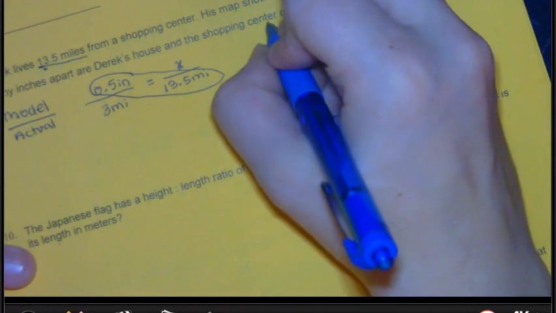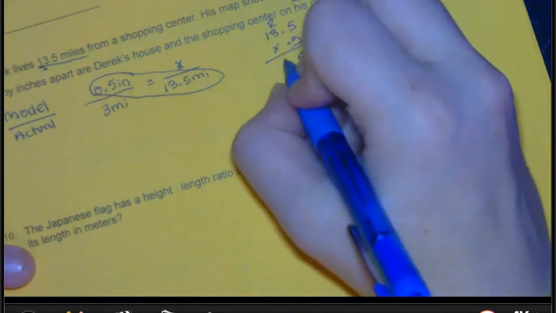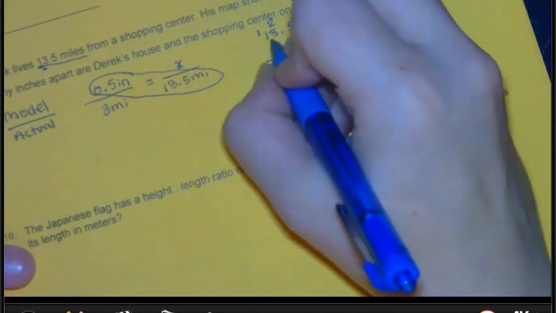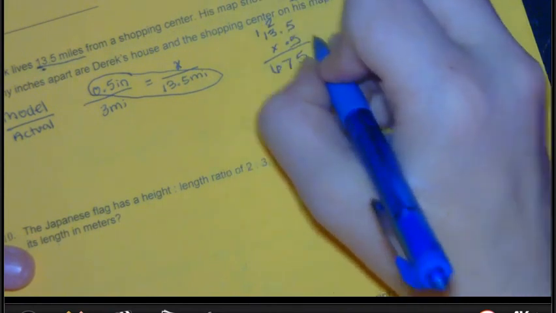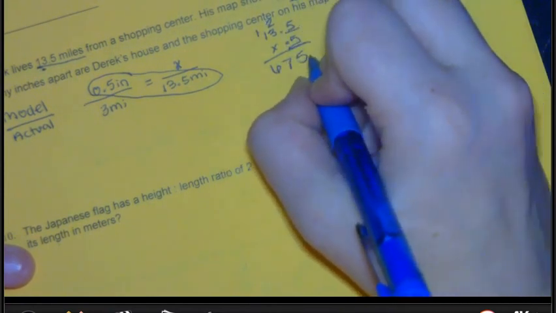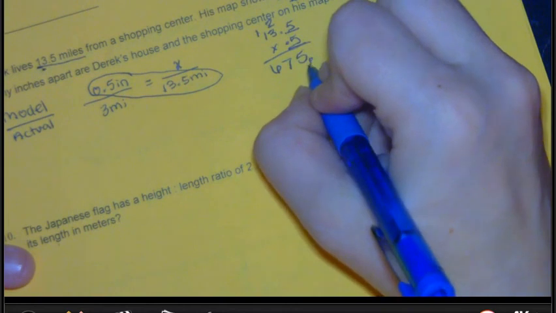5 times 5 is 25. 5 times 3 is 15, plus 2 more is 17. 5 times 1 is 5, plus 1 more is 6. I need to create my decimal place, and I see that I have 2 place values in all. So I'm going to go 1, 2 to give me 6.75. I'm not done here because I still need to divide this by 3.